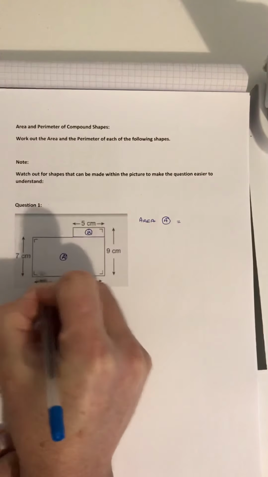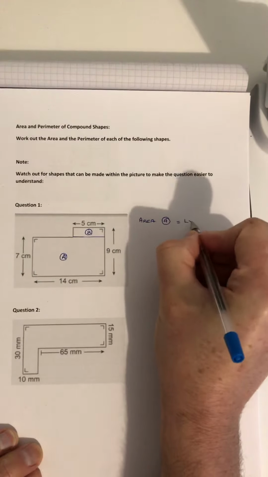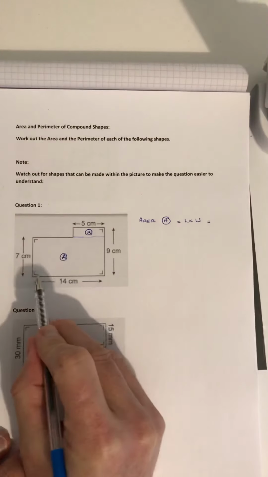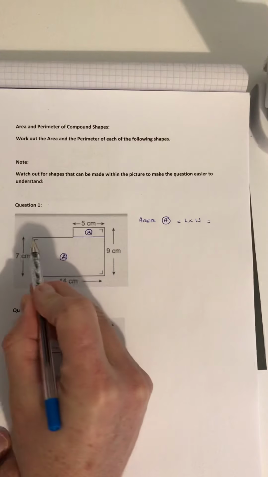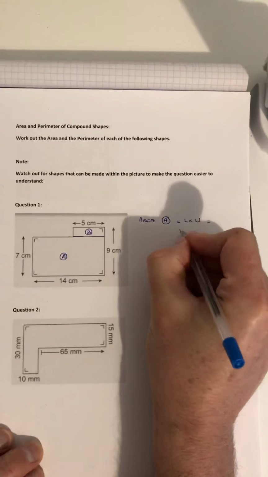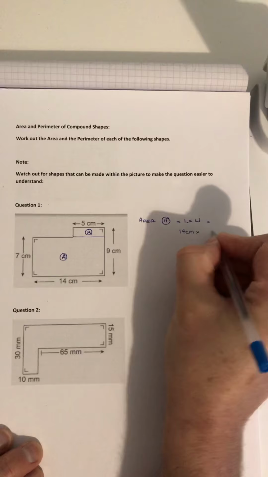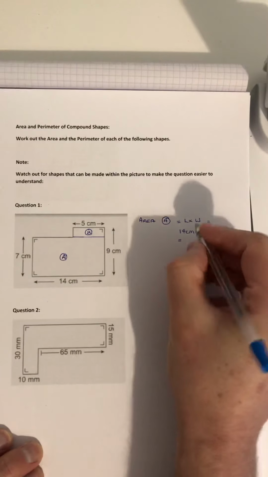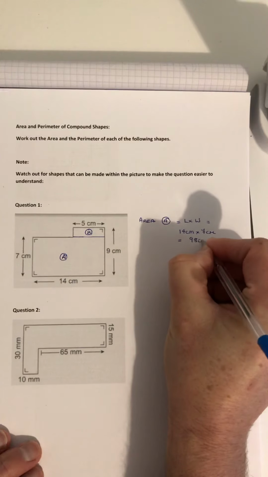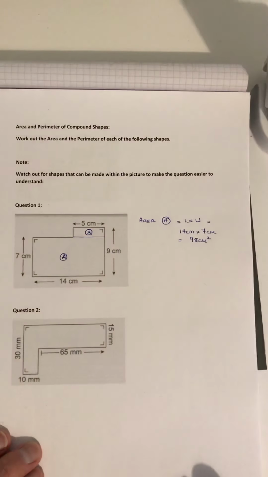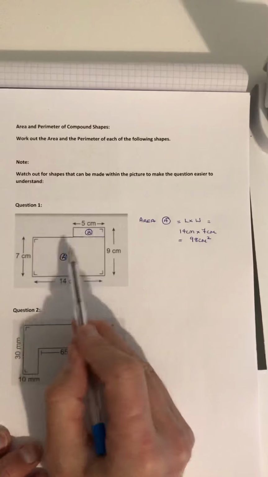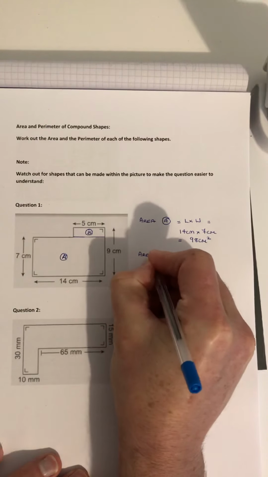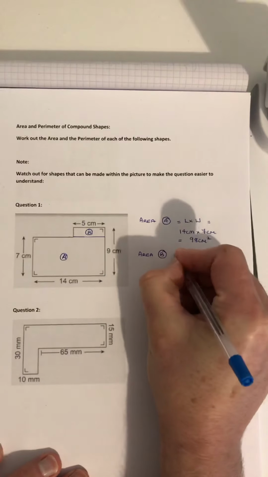Well, the area of a rectangle is length by width, which in this case, the length of A is 14 and the width is 7. So 14 centimeters multiplied by 7 centimeters is equal to, on your calculator, 98 centimeters squared. But that only includes A. So now I'm going to get the area of part B, the little small rectangle at the top.